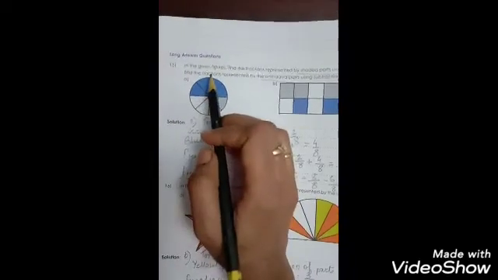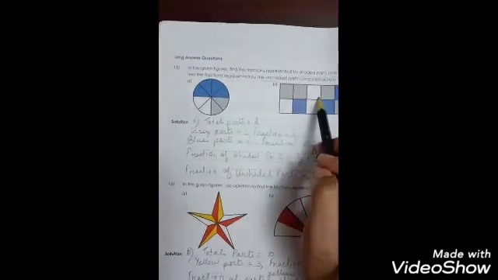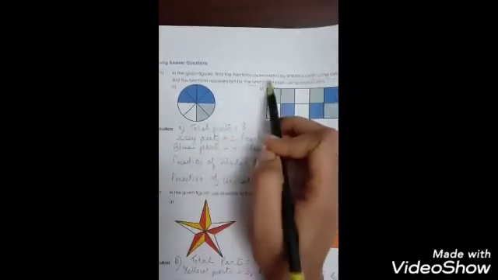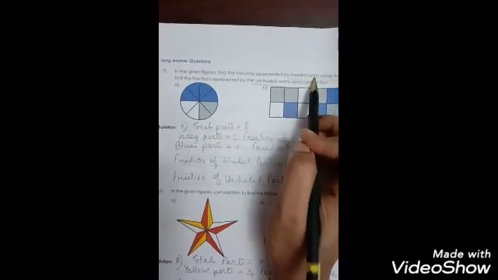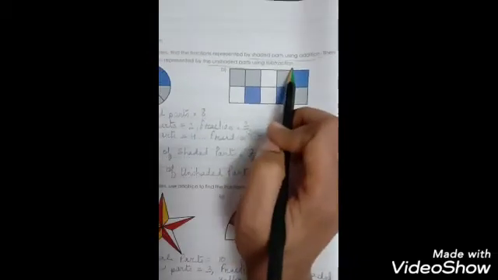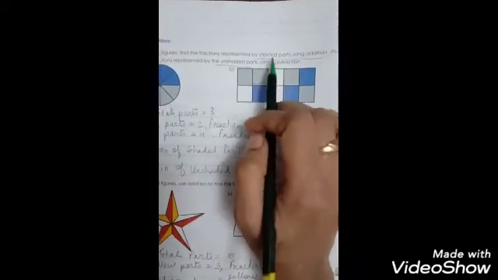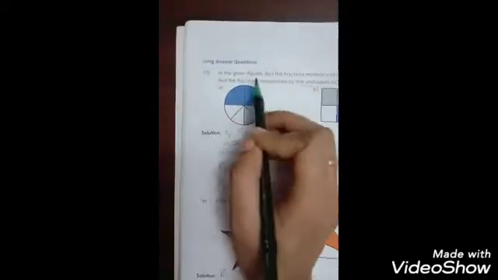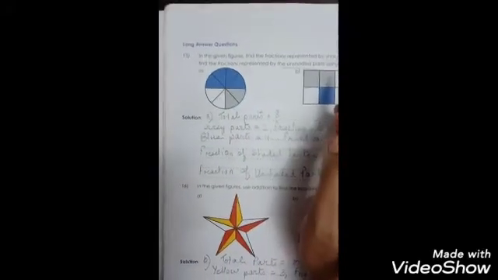Okay, so what is the question asking? Here two figures are given. Figure number A, figure number B. From these two figures, what do you have to find out? Find the fraction represented by the shaded parts using addition, and find the fraction represented by the unshaded part using subtraction. First you are going to find the shaded parts using addition, then the unshaded parts using subtraction. A, this is a circle. Two are given, no? I have done A. B, you do it by yourself. Right?